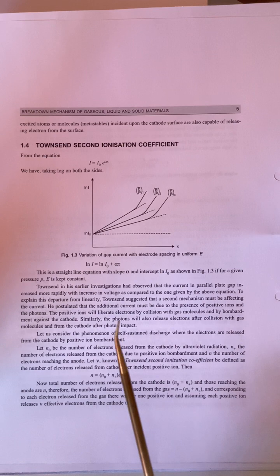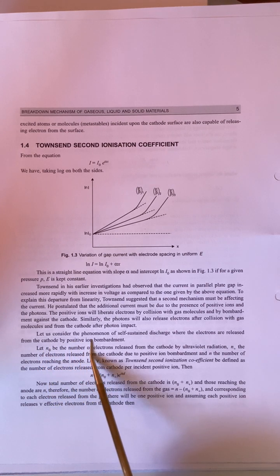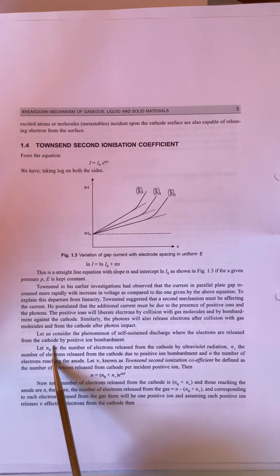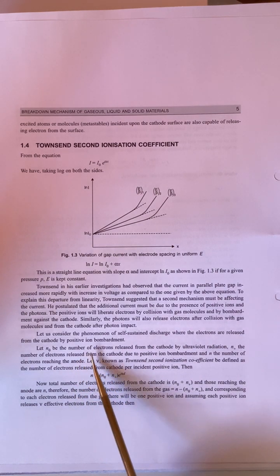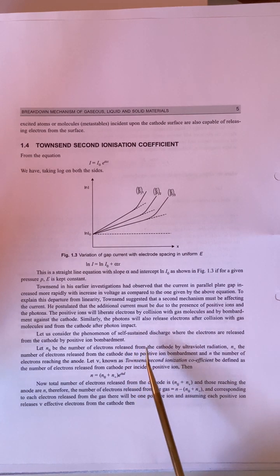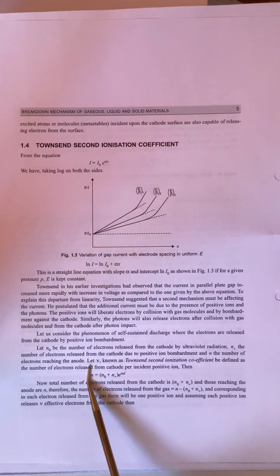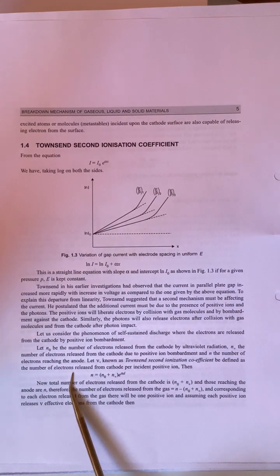Obviously, I don't see how that is true, but what I think, feel, and say is it's irrelevant. So here goes. Let us consider the phenomenon of self-sustained discharge, where the electrons are released from the cathode by positive ion bombardment. That is what we call self-sustained discharge. Discharge simply means charge being released. In this case, electrons being released from your cathode. We call that discharge. And in this case, we are talking about a phenomenon otherwise known as self-sustained discharge, and that just means electrons are released from the cathode by positive ion bombardment. It's being bombarded by what? Positive ions. In this case, we can assume it to be positively charged particles. It's also true in the case of photons.